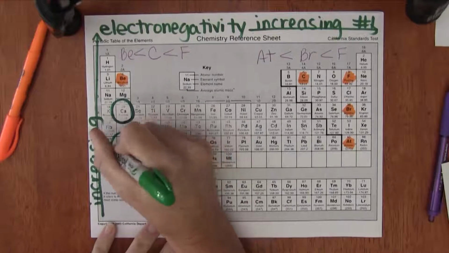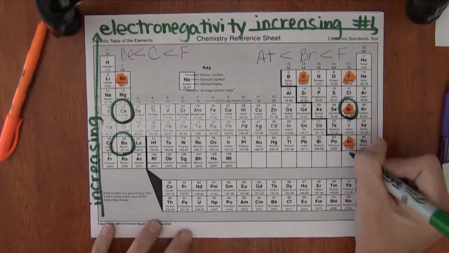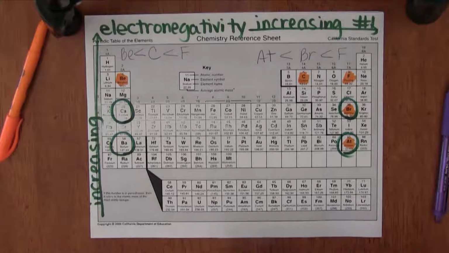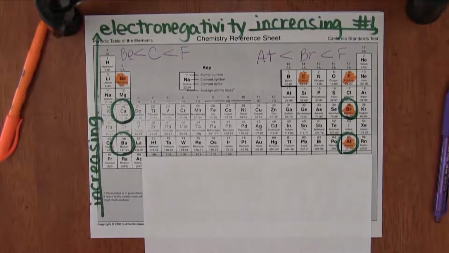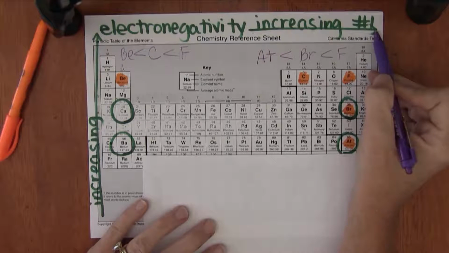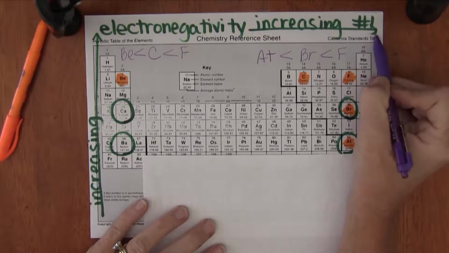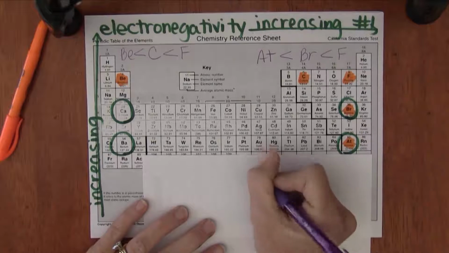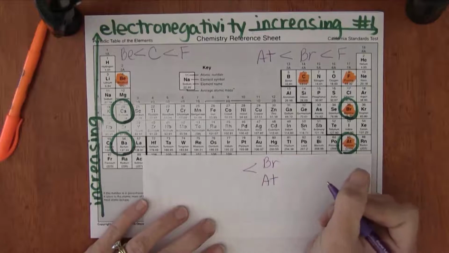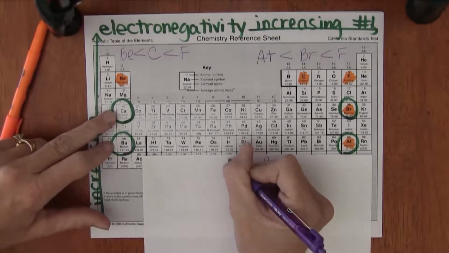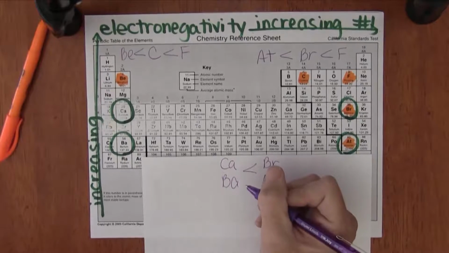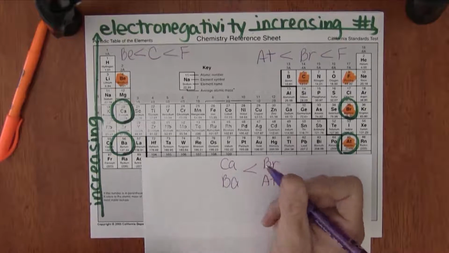Calcium, barium, bromine, and astatine. What if you have a mixture? Well, then you're going to have to kind of look at stuff. So if I had that mixture, I would look and say, okay, I'm going to first focus on this arrow. Whoever's on the right has a higher electronegativity. So I have a tie between bromine and astatine. And over here I have a tie because calcium and barium are equally on the left. They're both in group 2.